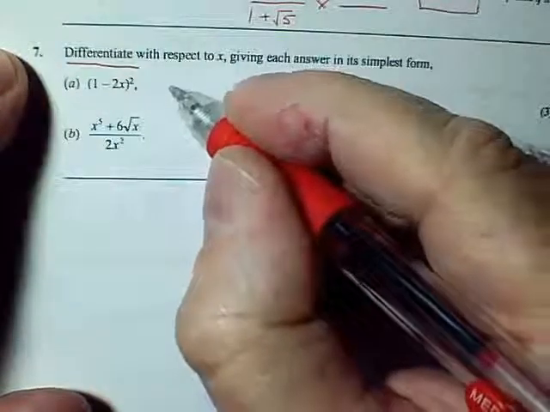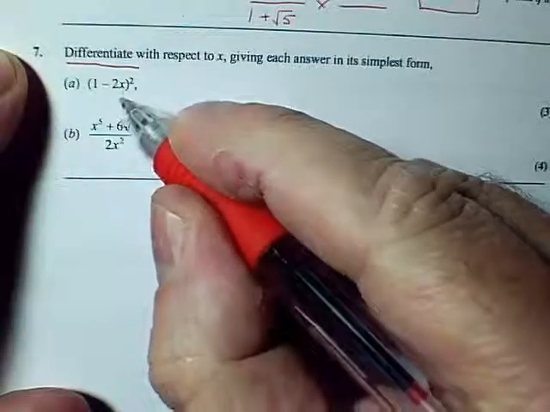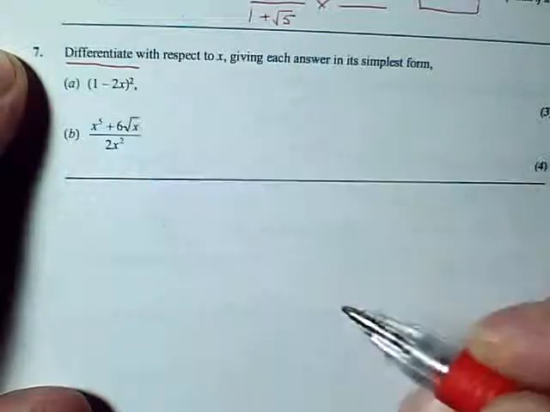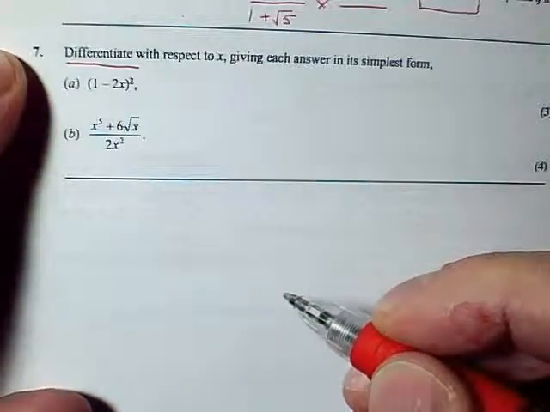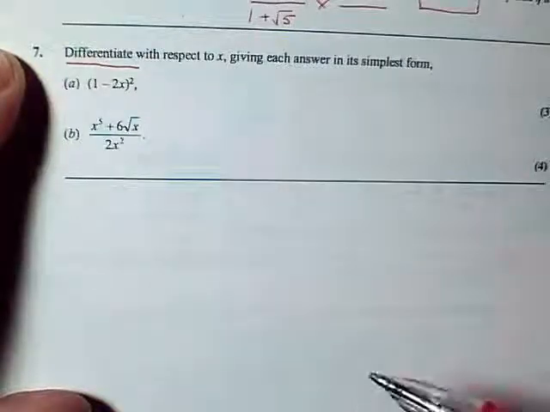If you thought that this multiplied out to 1 take away 4x squared, then you were wrong, and you will have got very few marks for this question. Multiply it out properly. Okay.